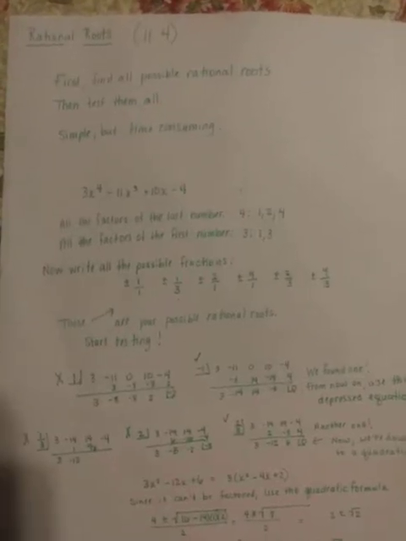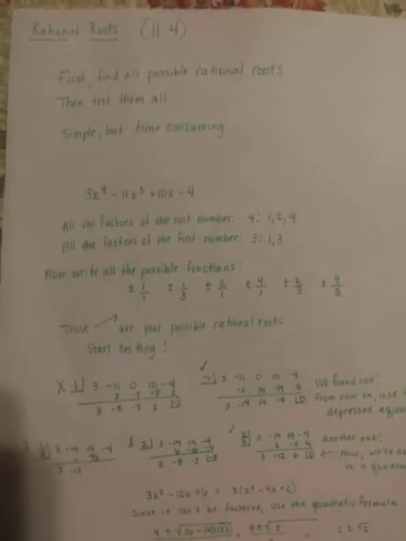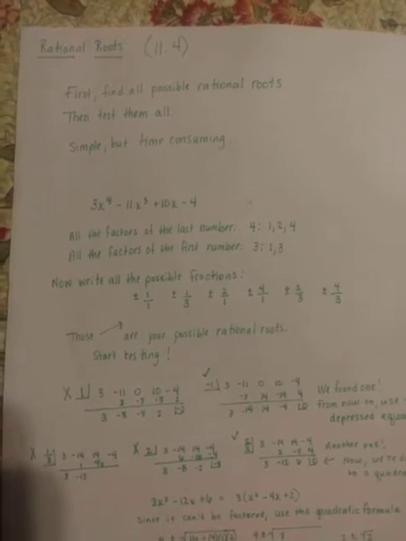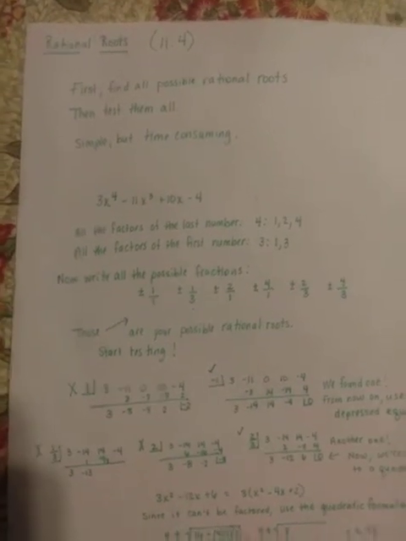Hi everybody, time to talk about rational roots. I'm not sure you can read this, but I'm going to read as much as I can to you. So, section 4 of chapter 11 of your book is about rational roots.